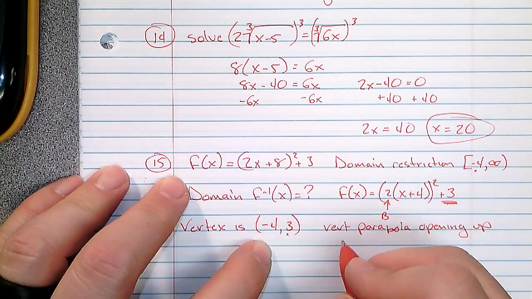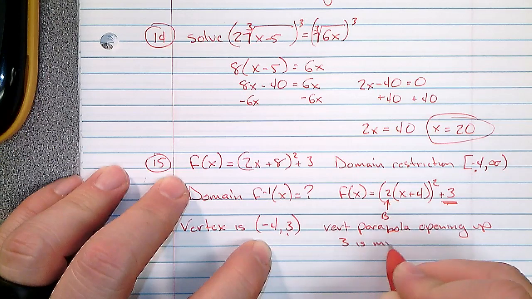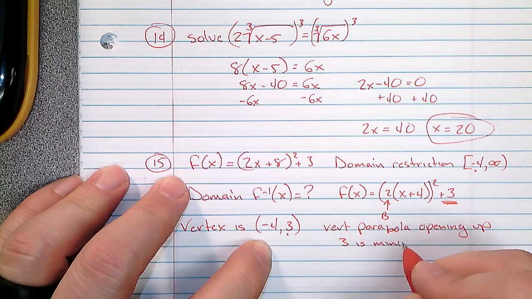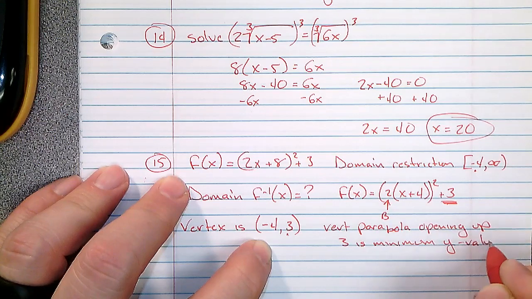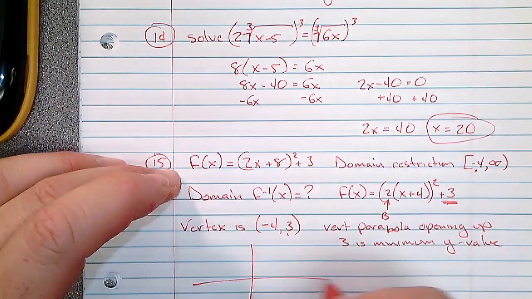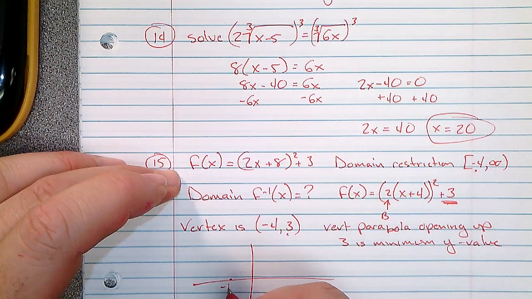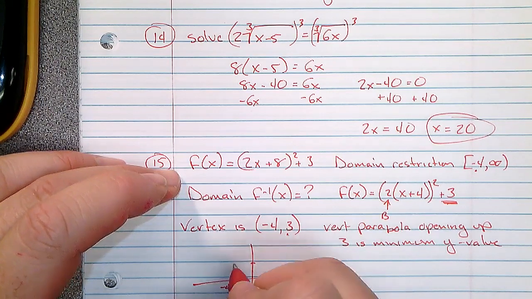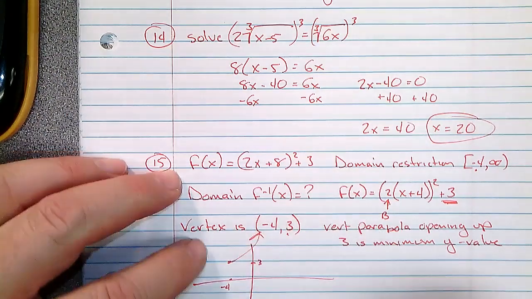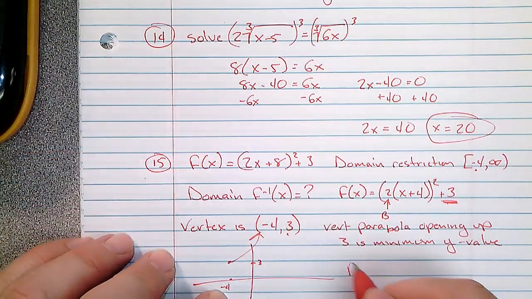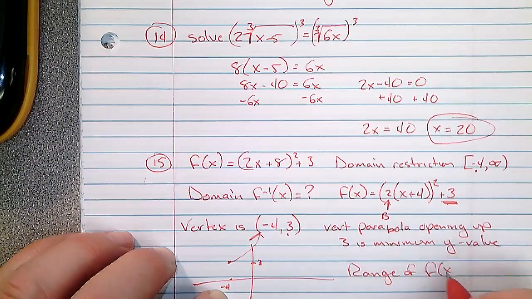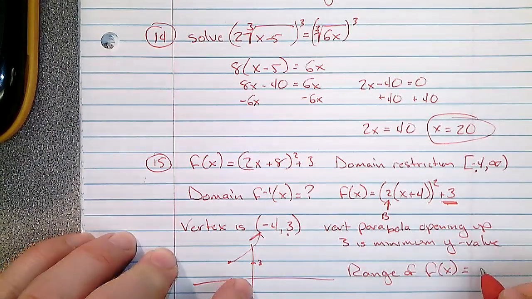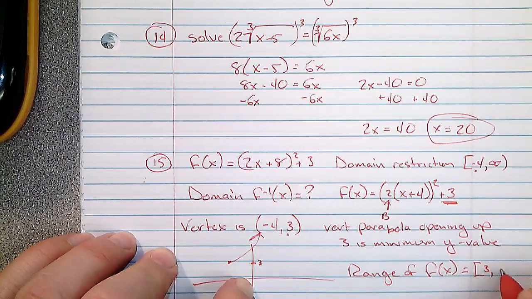So 3 is the minimum y value. If we graphed this, we'd have about a -4, about a 3, and it would look like that. So the range of f of x equals 3 to infinity.